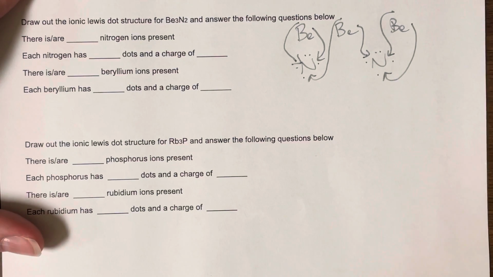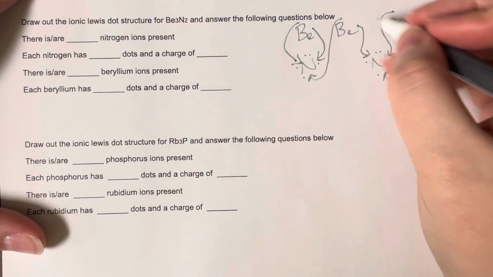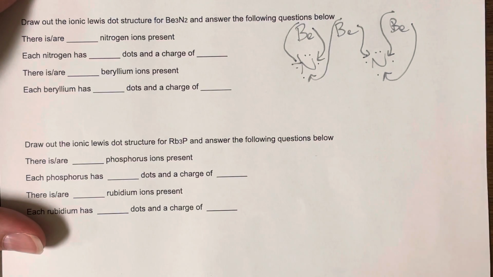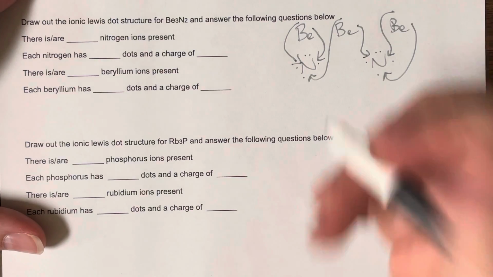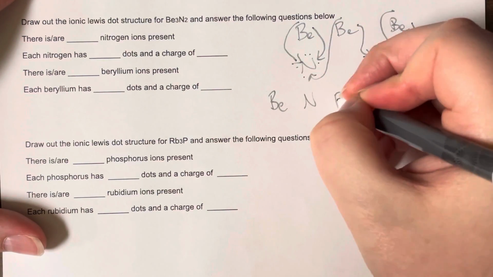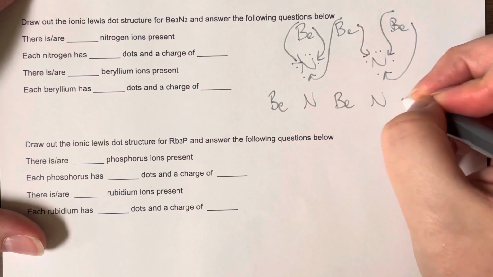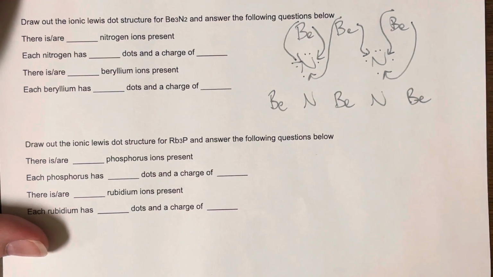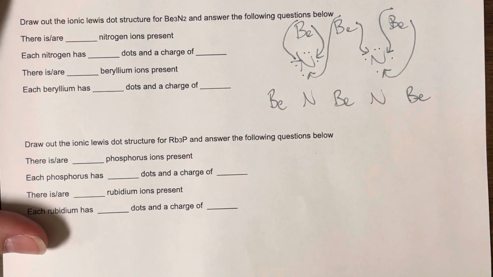Since it already gave me the formula, it gave it to me in a very nice way, where I ended up with the perfect amount of everything. So all of my electrons have been transferred away, all of the empty spaces have been filled. Now I just need to redraw the structure and make sure that my like charges are not touching. So I'm going to just go ahead and alternate beryllium and nitrogen, because I think that would be the easiest thing to do. But as long as you have like charges not touching each other, you're basically golden.